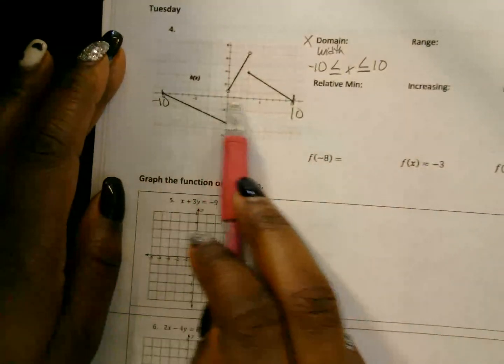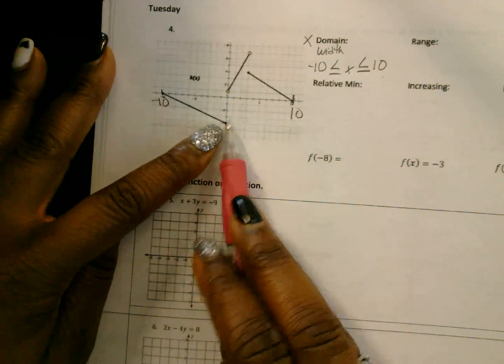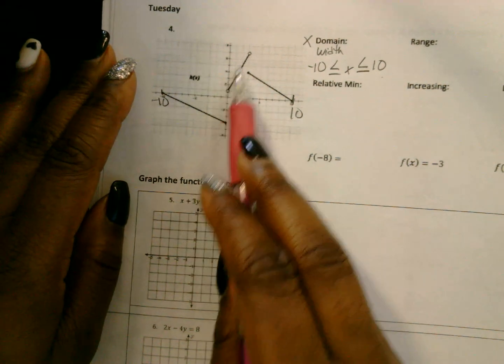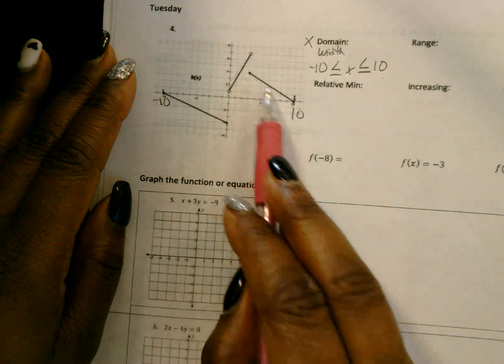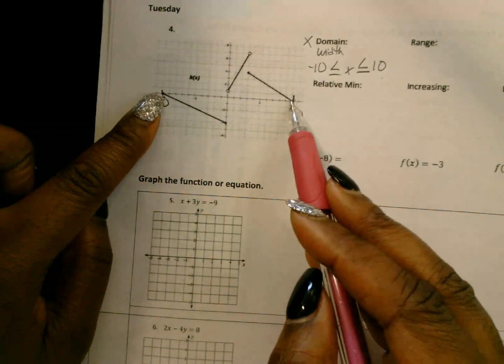All of these x values are included because this is a solid line. Another solid line from here to here, a closed circle. So the graph is still going from -10 to +10.